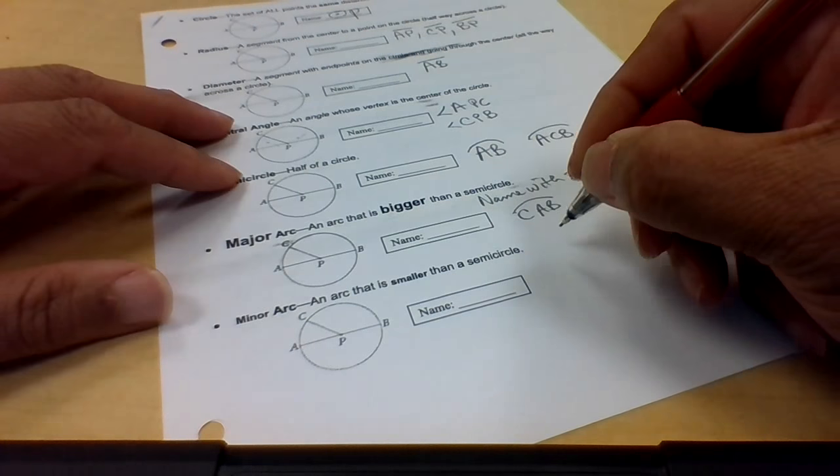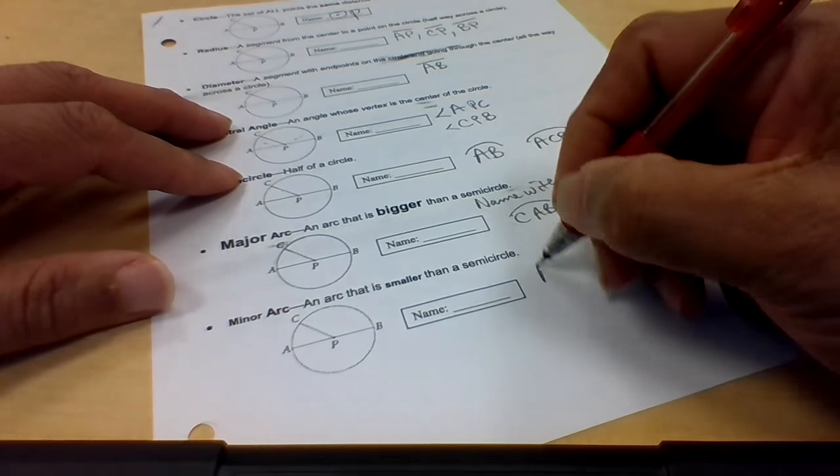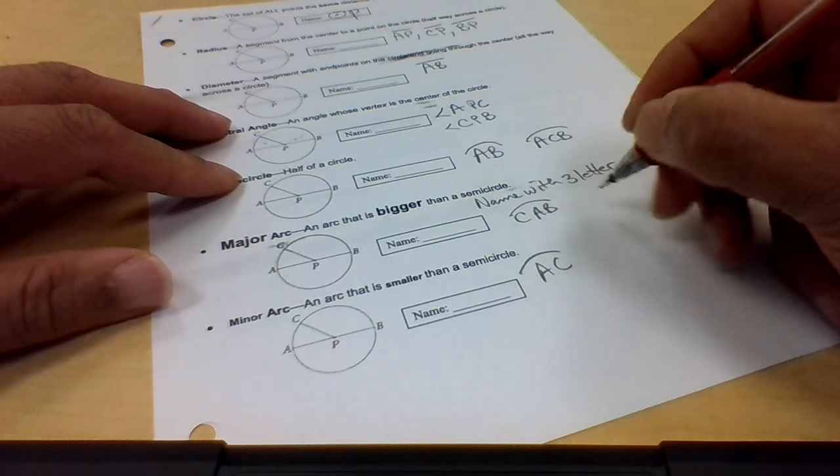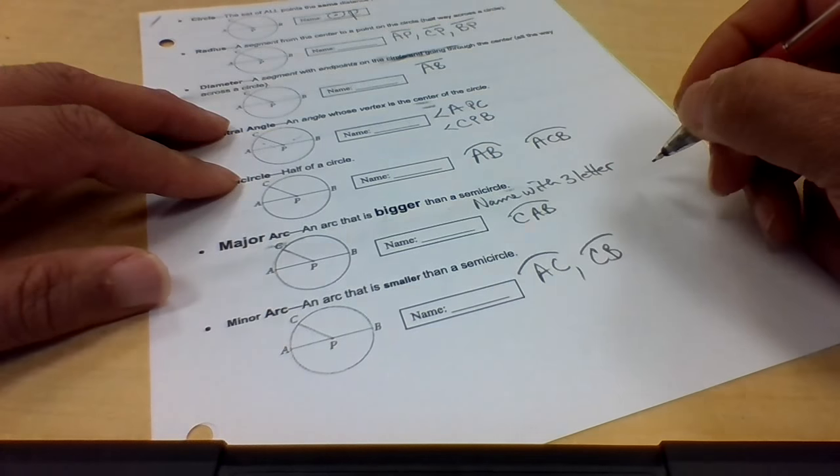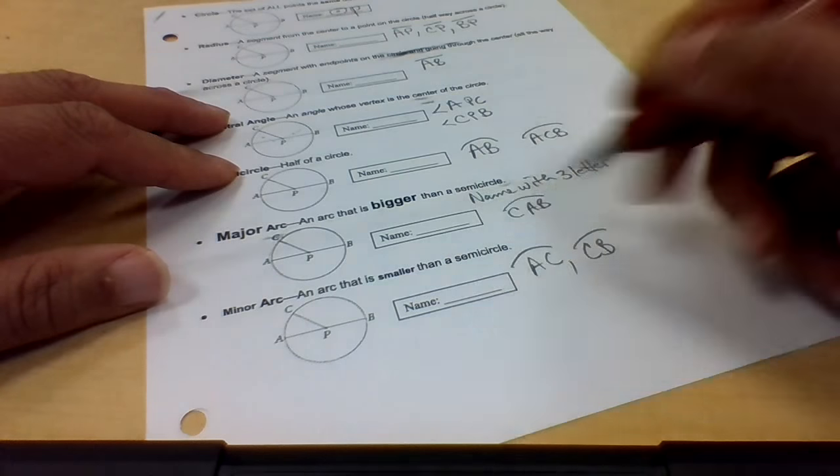Minor arc is less than 90 degrees. So like AC, arc AC, or arc CB. Those are both minor arcs.